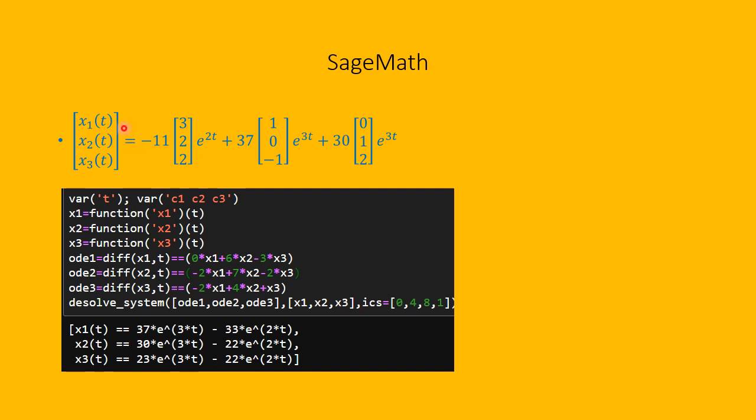Let's see how we can get the solution using SageMath, and then perhaps check to see if we have the same thing. So here in SageMath, we start by declaring t to be a variable, and here I put in something I'm actually not going to use. Also define c1, c2, and c3 as a variable. This was used in another part of SageMath, but not this calculation. We define x1 to be a function of t, x2 to be a function of t, x3 to be a function of t. We have 3 lines here defining the 3 ordinary differential equations.